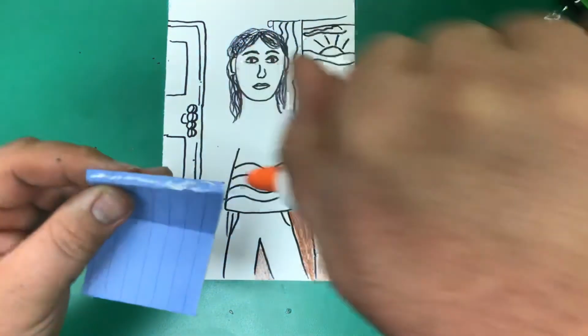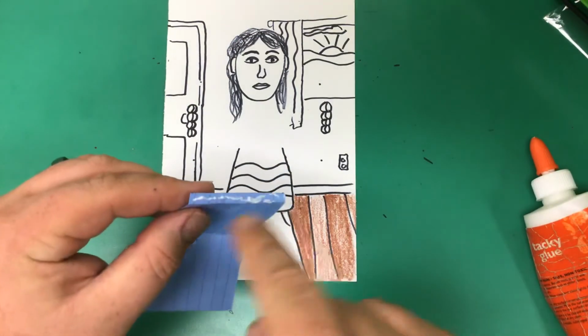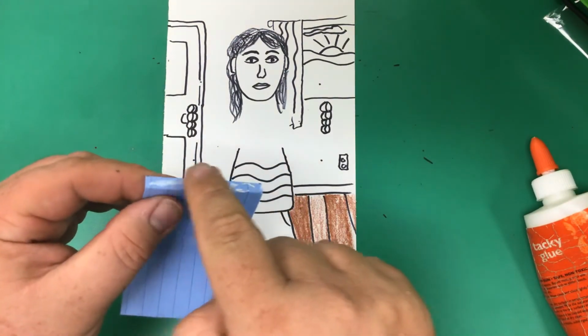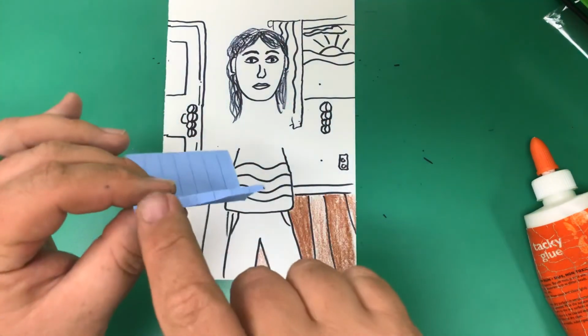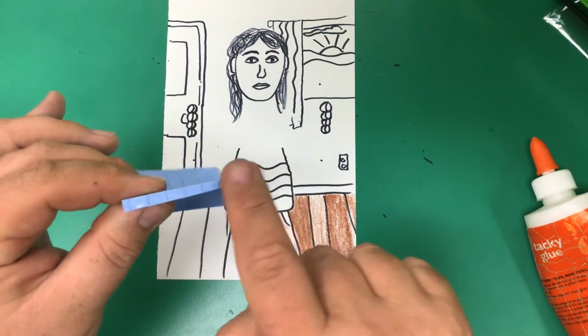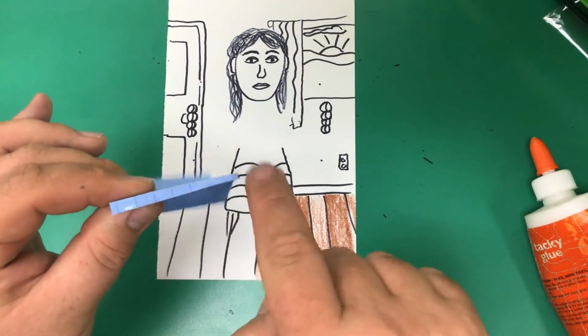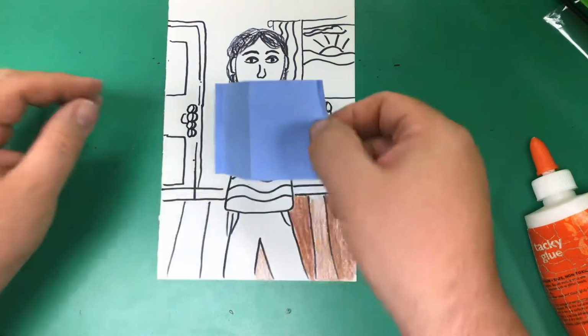So what I'm doing is putting glue. I folded back the edge so there's a little bit of a ledge, and I put glue, and then I'm gonna take my finger and just rub over it. You need very little glue. You do not want to over glue. So then I took the glue that was on my finger and I rubbed the other side.